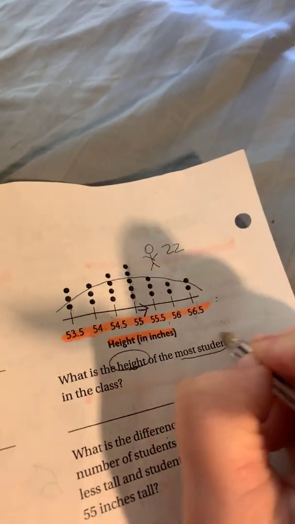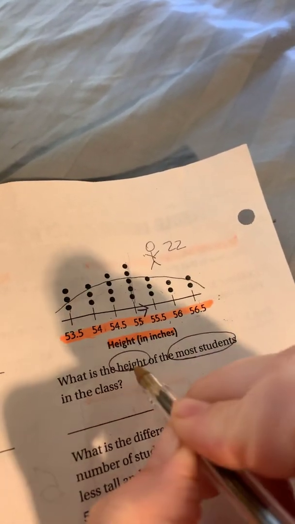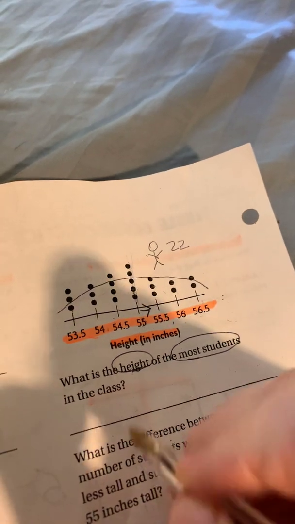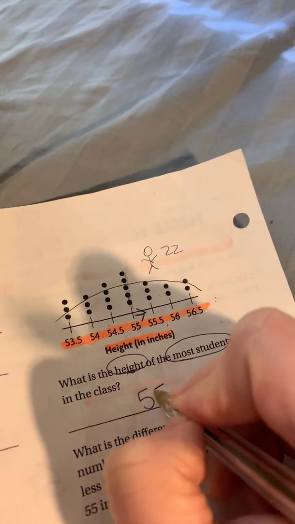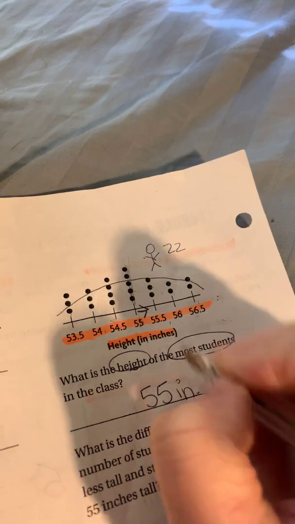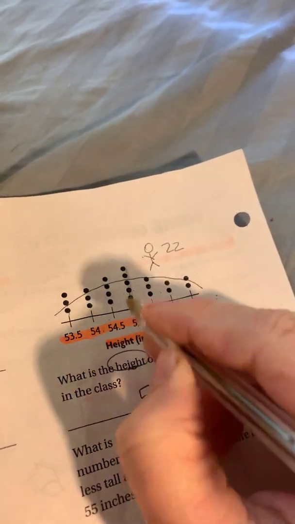We want the height of most students. Most kids are what height? 55 inches. How do y'all know that? Yeah, because it has the most dots. This is the most frequent height.